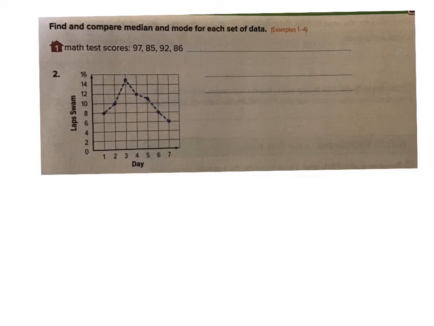All right, let's have some fun now. Let's play the little game. You pause the video and look at the problem on the video. Do it on a separate sheet of paper, and then come back and watch it and see if you got it correct. Okay, go ahead and pause. All right, you're back, and hopefully you've done this one. Find and compare the median and the mode.